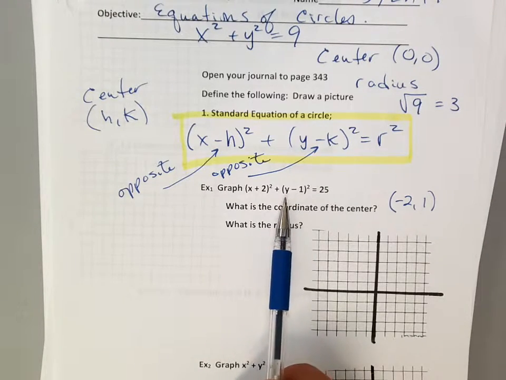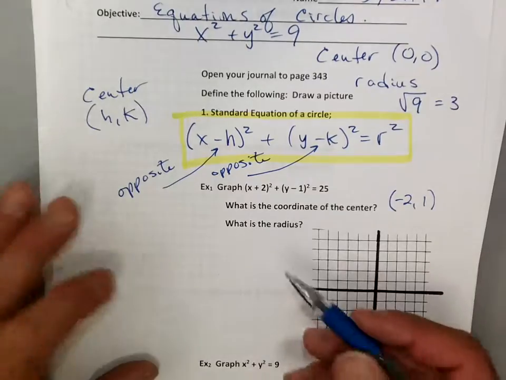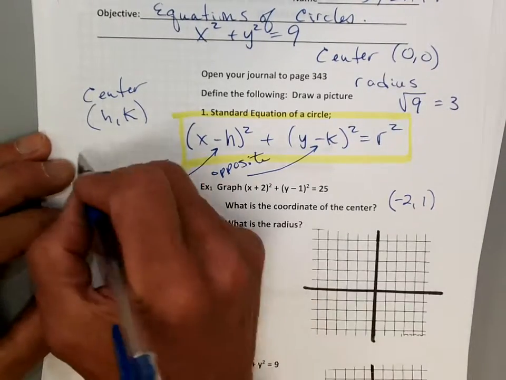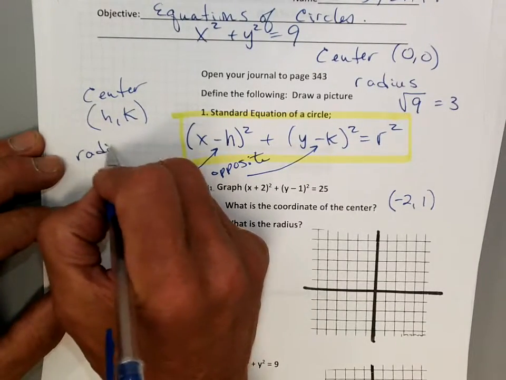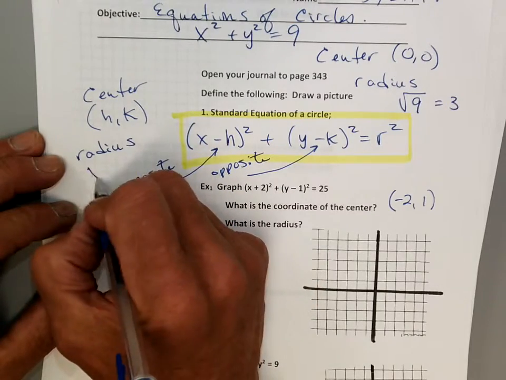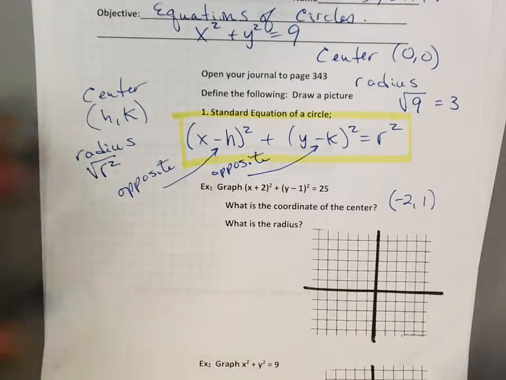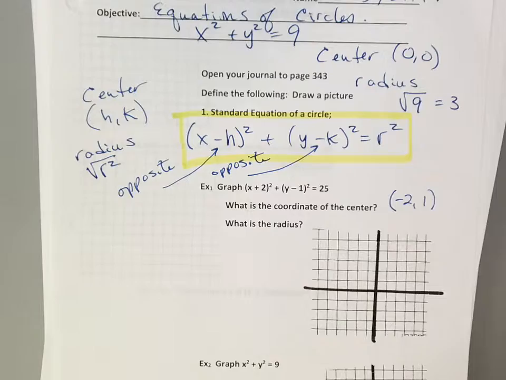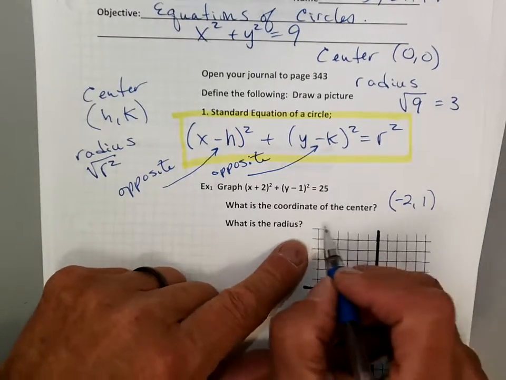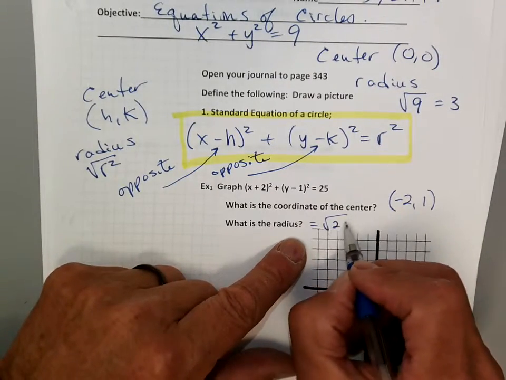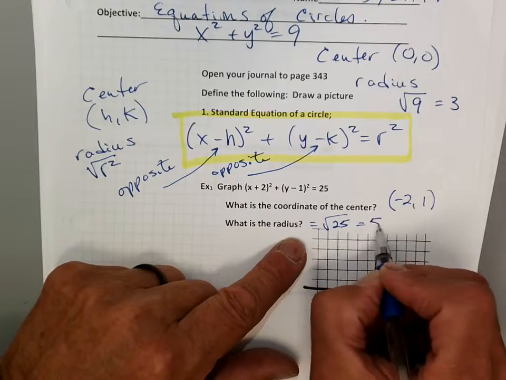Thumbs up? Just the opposite. And the radius of the circle is the square root of r squared. So in this case, our radius is going to be the square root of 25, which is 5. You guys agree with that?